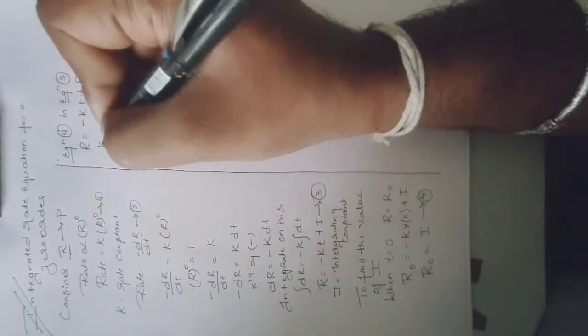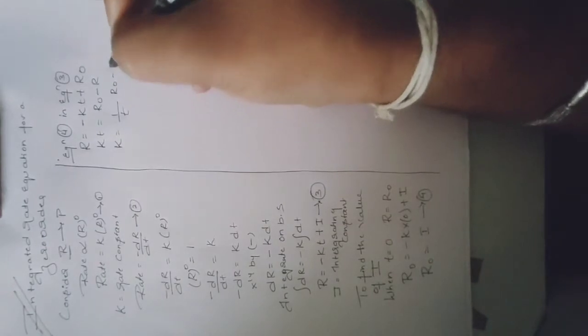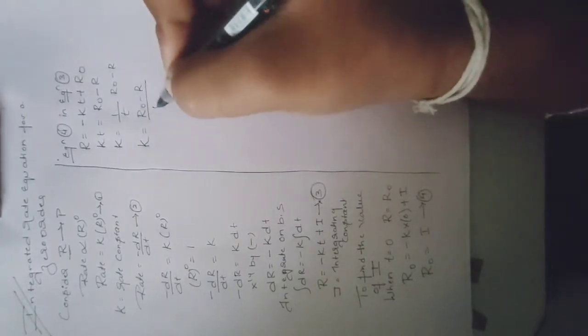If we rearrange this equation, we'll get kt, minus comes to the other side and becomes plus, kt is equal to r naught, and here plus is there, if it comes to the right side it becomes minus, correct? Then k is equal to 1 by t, r naught by r. We can write k is equal to r naught by r by t.